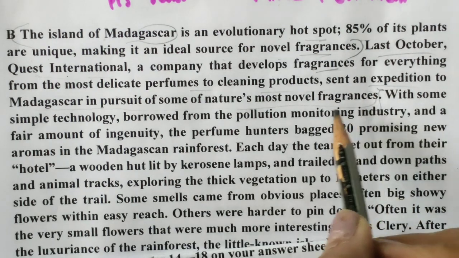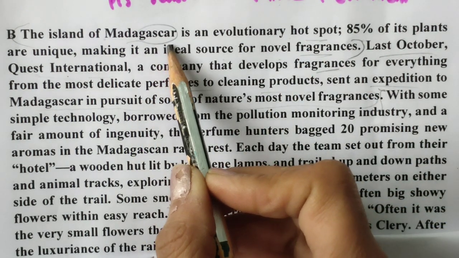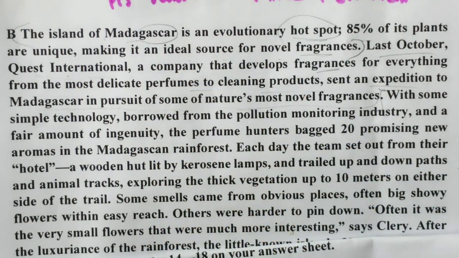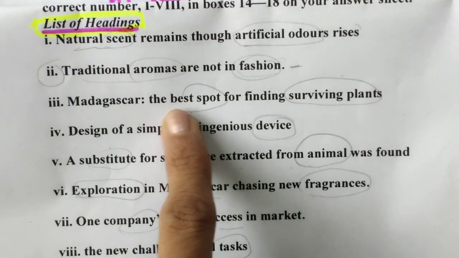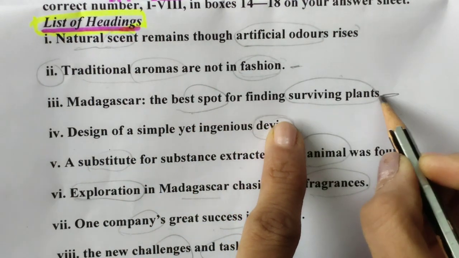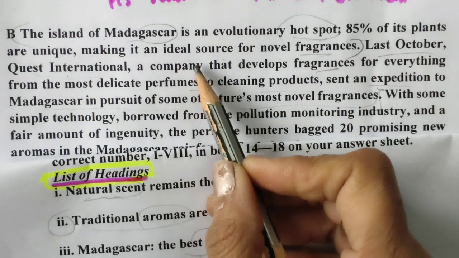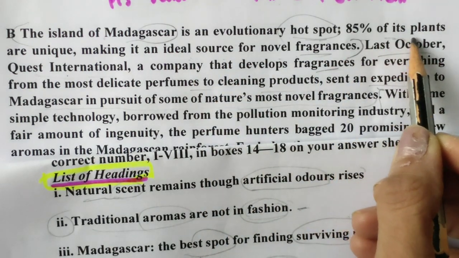So I have read so many things. Now I have got the first thing in the first line: Madagascar, it is a hot spot. Okay, so they were talking about Madagascar, the best spot for finding surviving plants. So they are talking about everything here. Ideal source for novel fragrances, 85% of its plants.